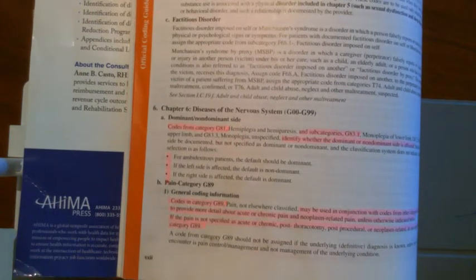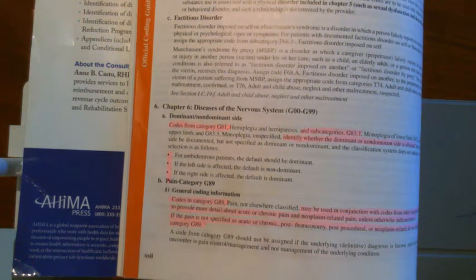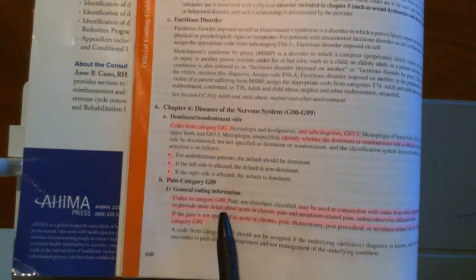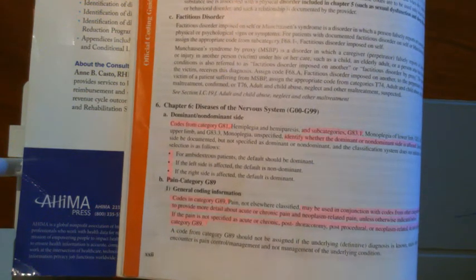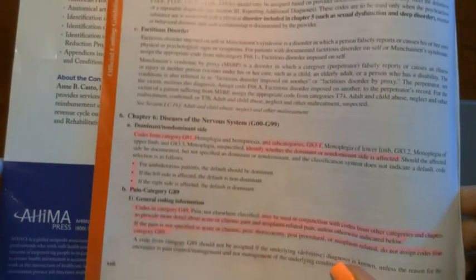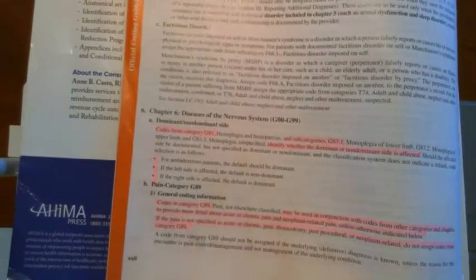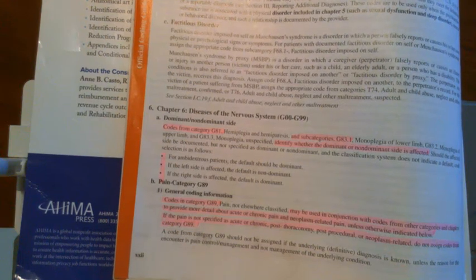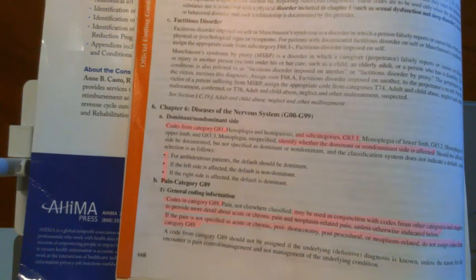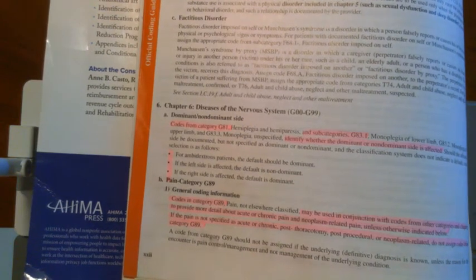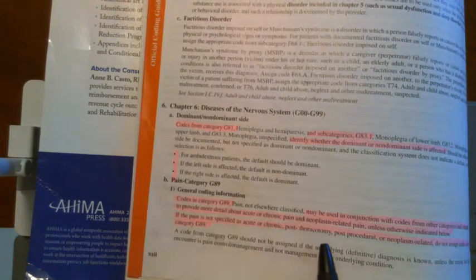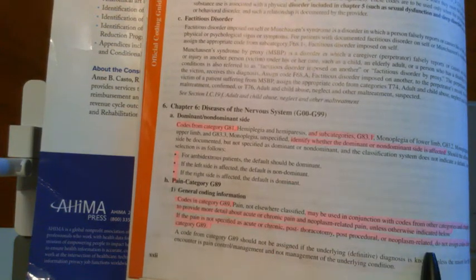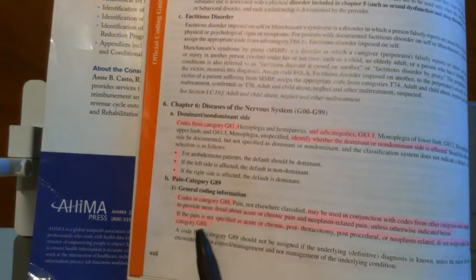Our second guideline falls in category G89, and this is referencing pain. So codes in category G89, pain not elsewhere classified. This code section may be used in conjunction with codes from other categories and chapters to provide more detail about acute and chronic pain or neoplasm-related pain, unless otherwise indicated below. So if the pain is not specified as acute or chronic, post-thoracotomy, post-procedural, or neoplasm-related, do not assign codes from category G89.